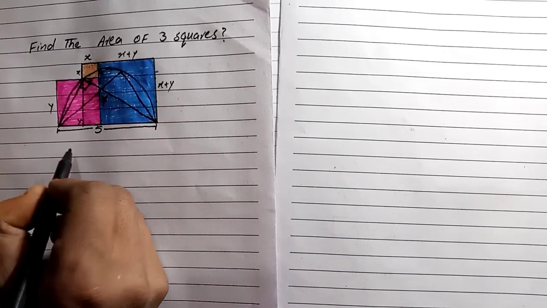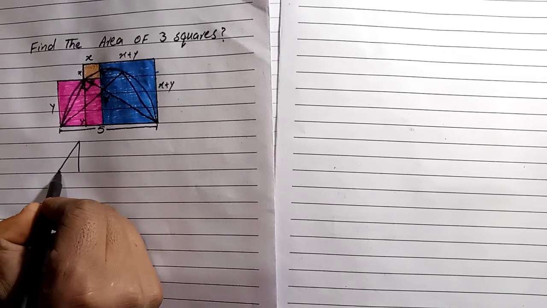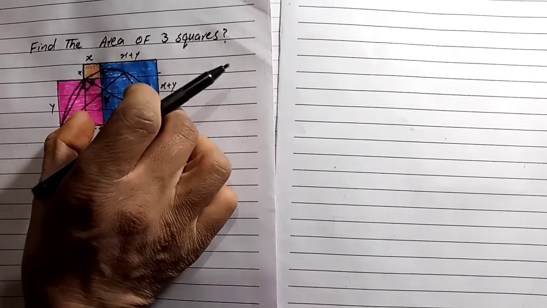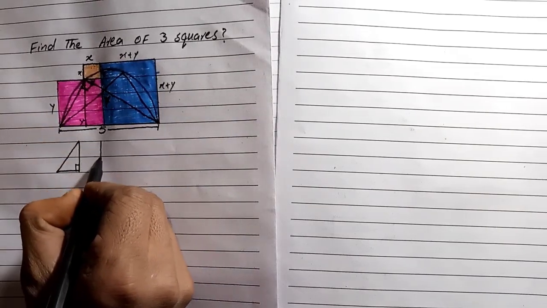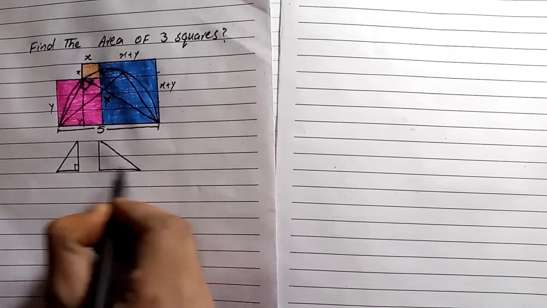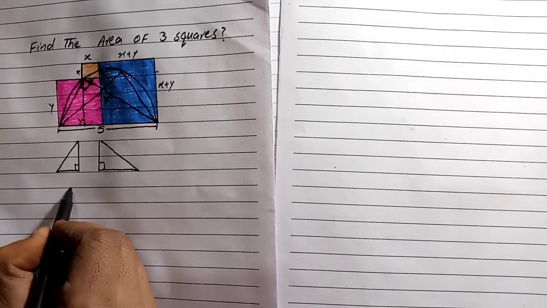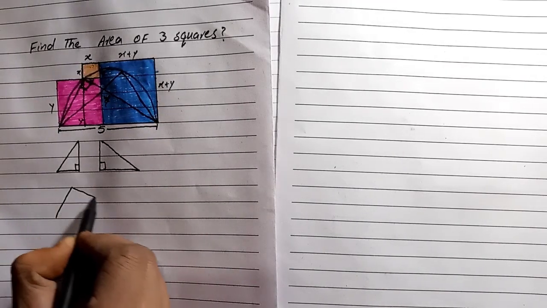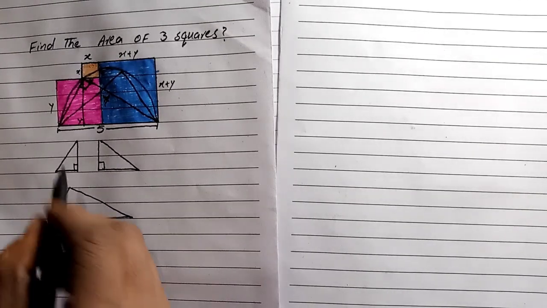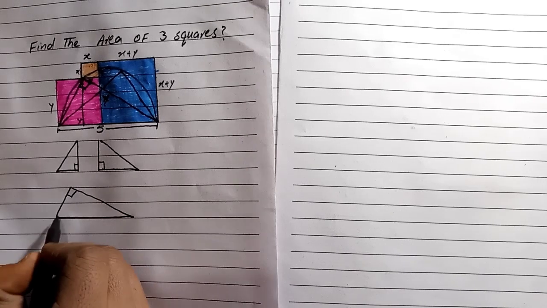This is one right triangle, and this is the second right triangle. This is the second right triangle, and we get a bigger triangle. This is a bigger right triangle.